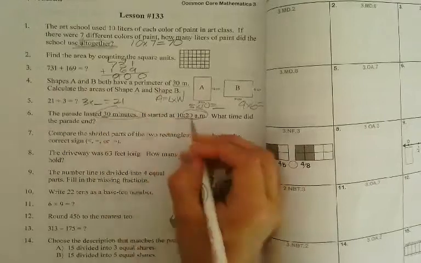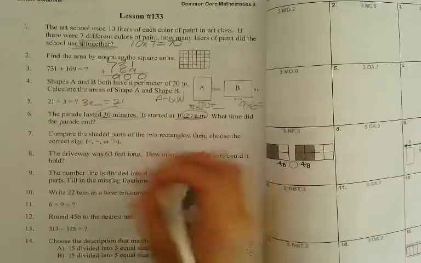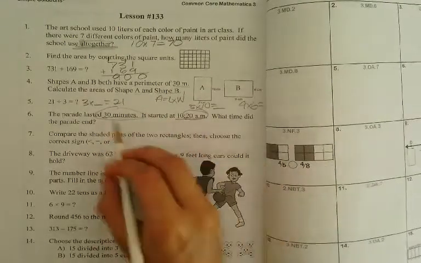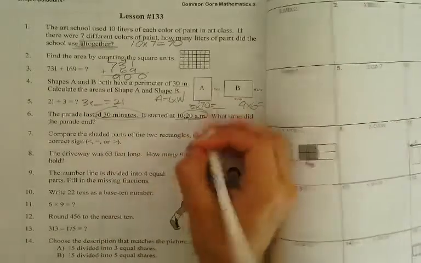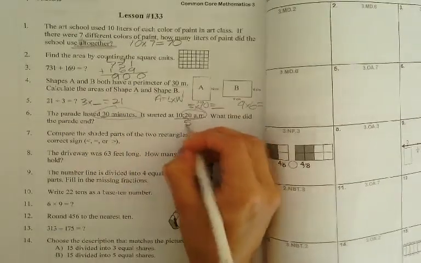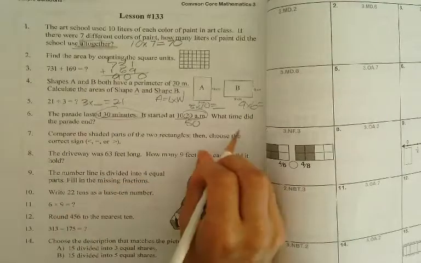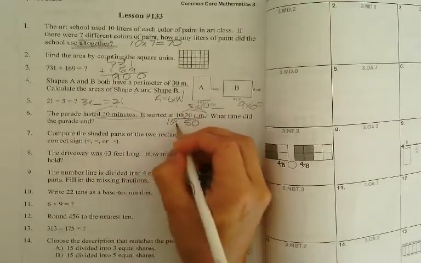So I already know 3 and 2 is 5, so it would be 50. So the time did end at 10:50. It's in the morning, so it's a.m.